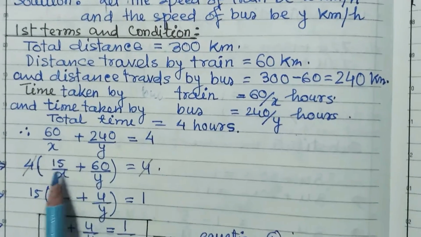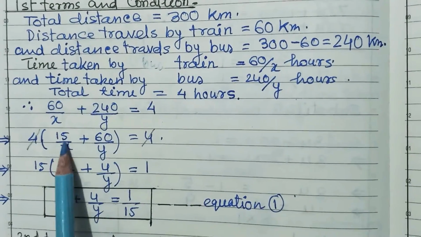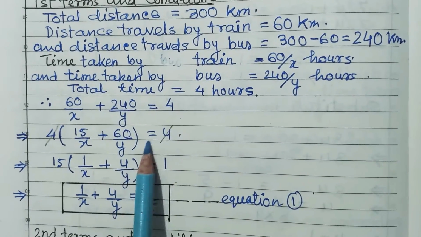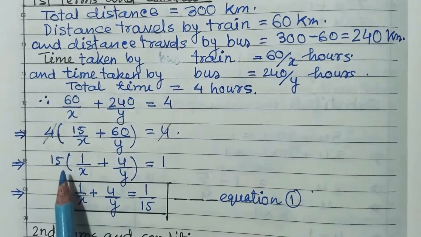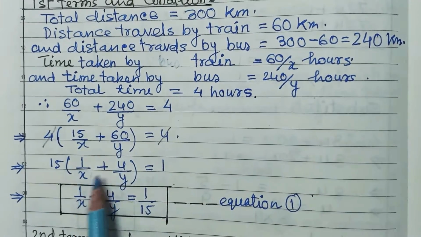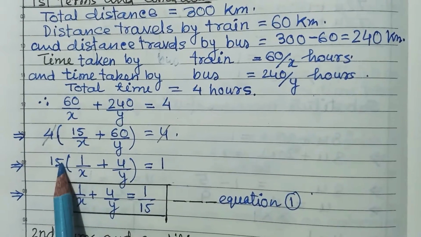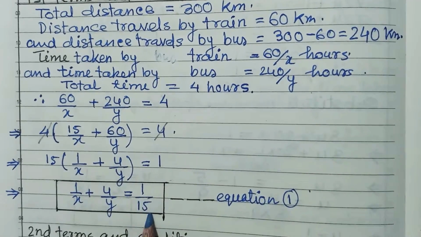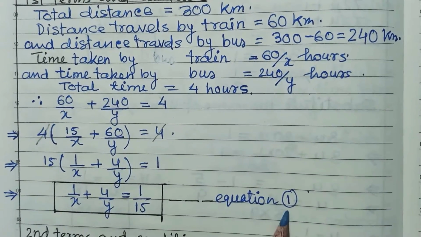Take 4 common from these two terms. It is 15 upon x plus 60 upon y is equal to 1. Now take 15 common from these two terms: 1 upon x plus 4 upon y. Now 15 will come this side, is equal to 1 upon 15. It is the first equation.